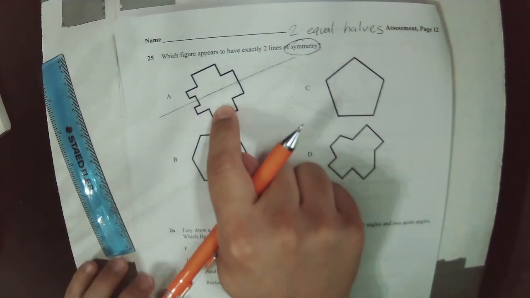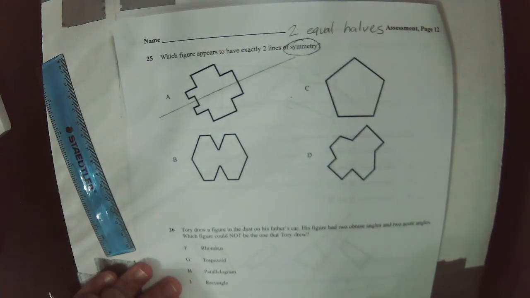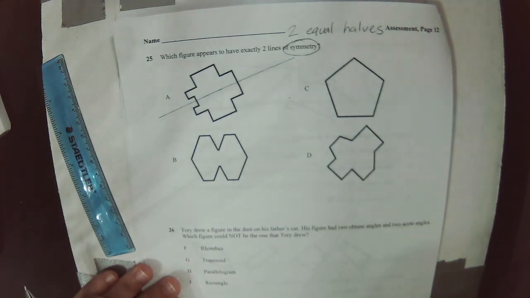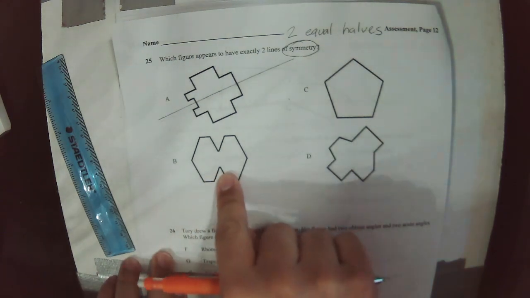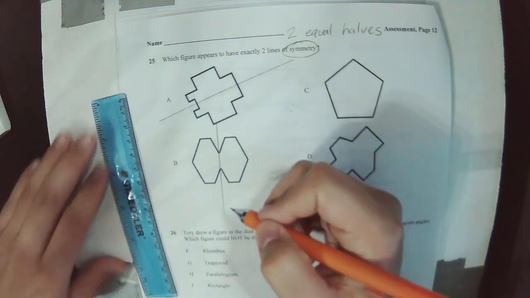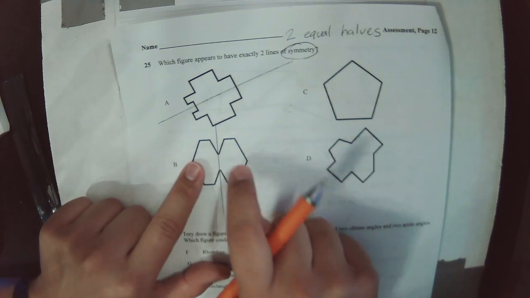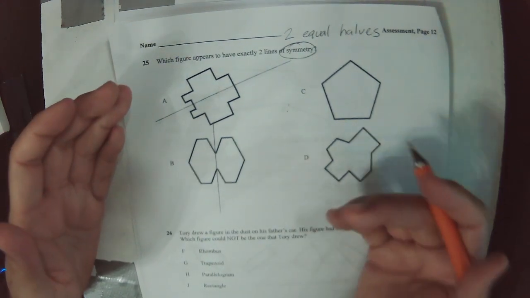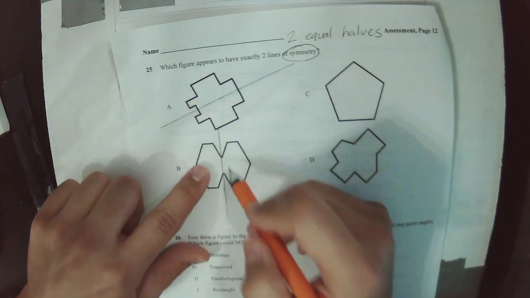So this shape here has one line of symmetry. It's only got one way that I could fold it or cut it and get the same shape on both sides. If I try with answer choice B, I could make a line right here. And you see how, again, both of my sides are the same? If it was a mirror, and if I were to fold my shape, they would match.